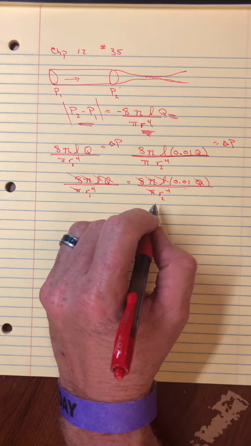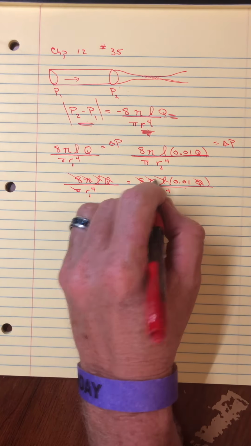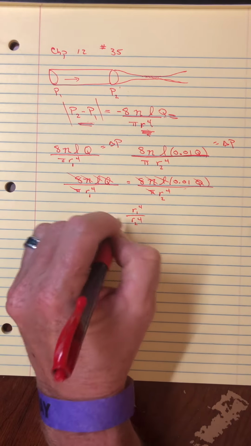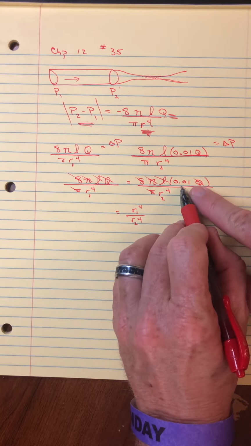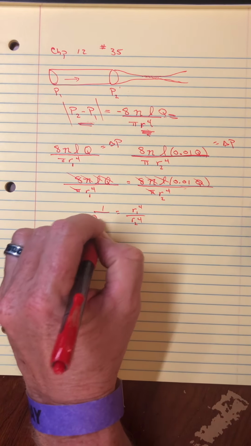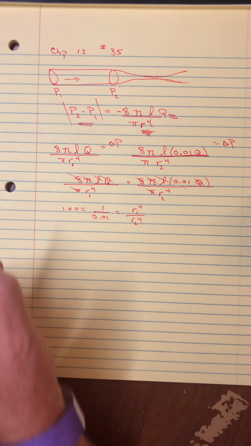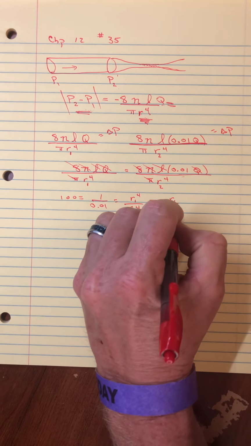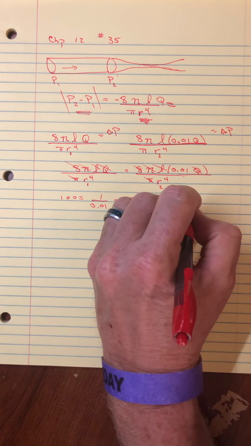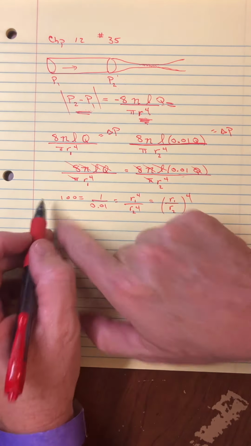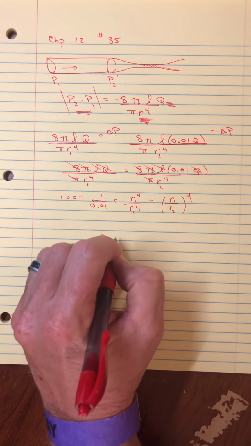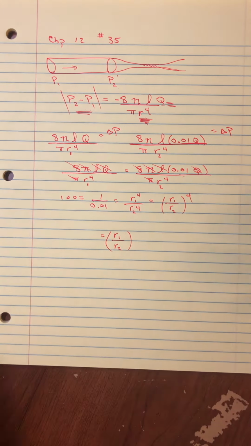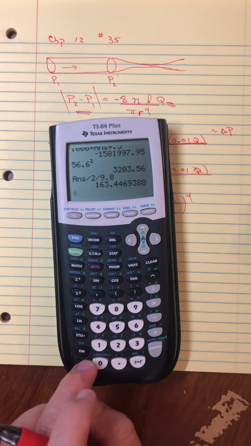And so if I then, why don't I move this over to this side? So this would be R1 to the 4 over R2 to the 4. And then I'll move this 1/100th over. So this is 1 over 1/100th, which is 100. And so now if I say the ratio raised to a power of 4 is equal to 100, I will take the fourth root of both sides.